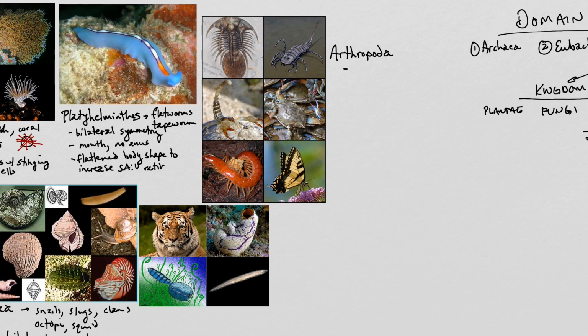So arthropods include things like insects, centipedes, spiders, crustaceans like crab and shrimp and things like that. What else am I leaving off? Scorpions. Yeah.